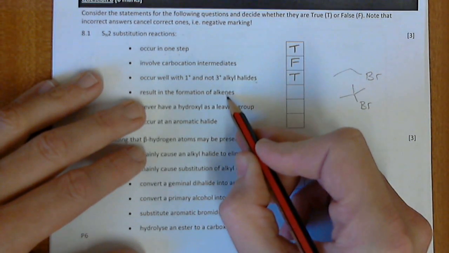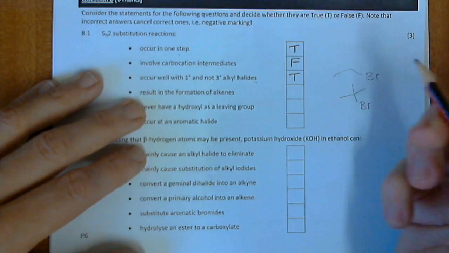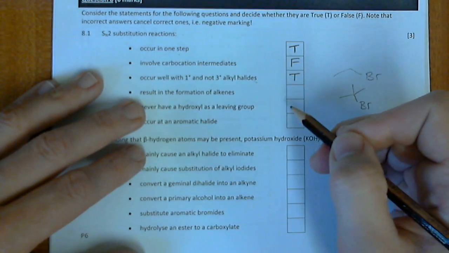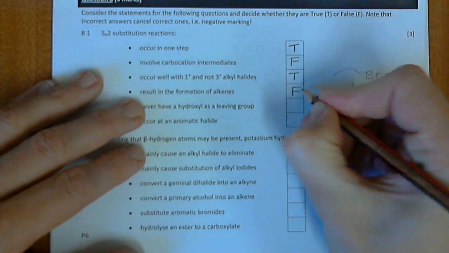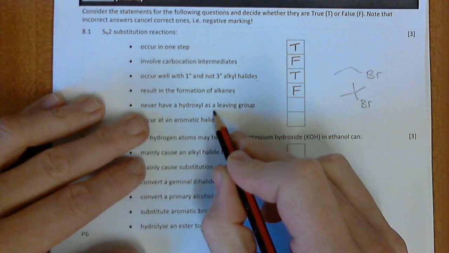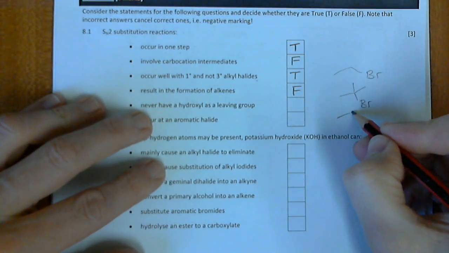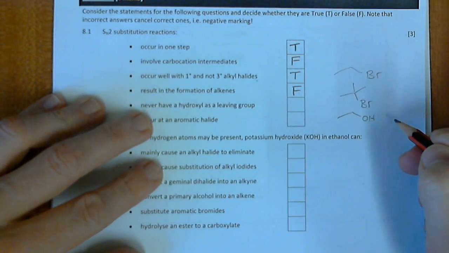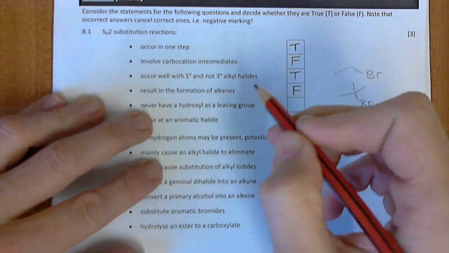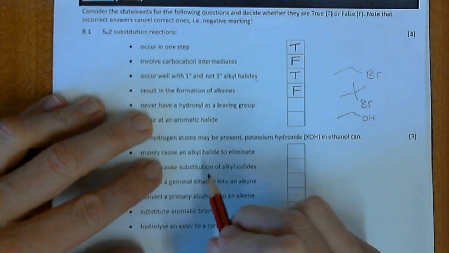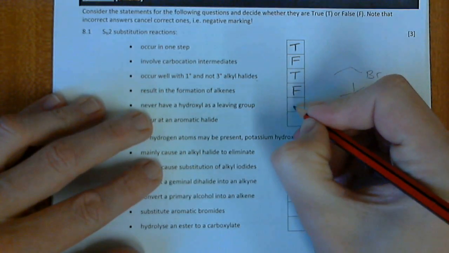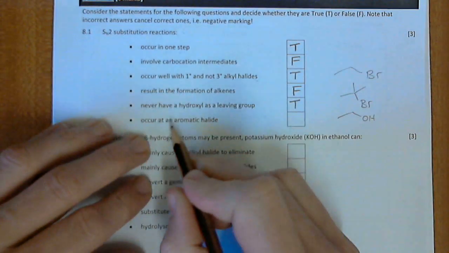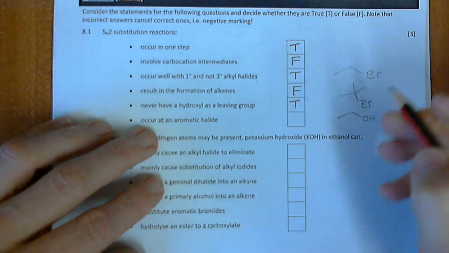They result in the formation of alkenes. No, that's an elimination reaction. How can a substitution reaction give you an alkene? So that must be false. Never have a hydroxyl as a leaving group. Well, that's true. An OH is not a leaving group. It has to change. So an SN2 reaction cannot involve hydroxyl as a leaving group. This statement is true.